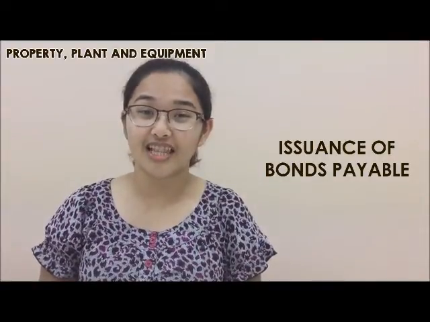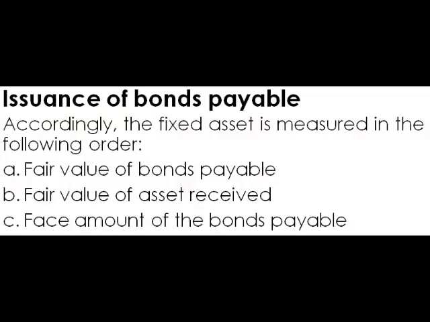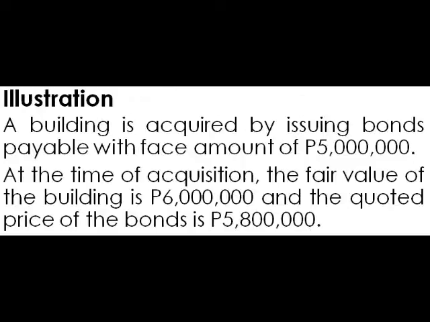fair value of the financial liability plus directly attributable costs, if any. Accordingly, the asset acquired by issuing bonds payable is measured in the following order: fair value of bonds payable, fair value of asset received, and face amount of the bonds payable. For example, a building is acquired by issuing bonds payable with face amount of 5 million pesos. At the time of acquisition, the fair value of the building is 6 million pesos and the quoted price of the bonds is 5,800,000 pesos.